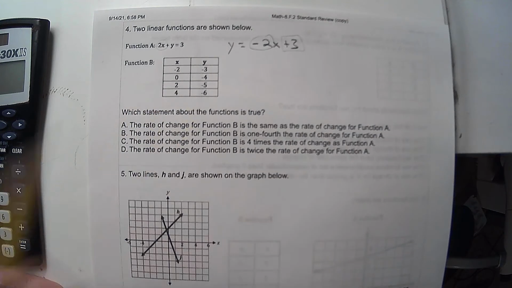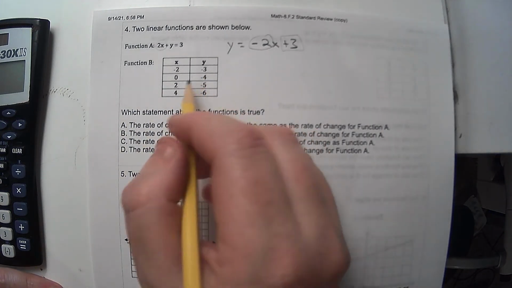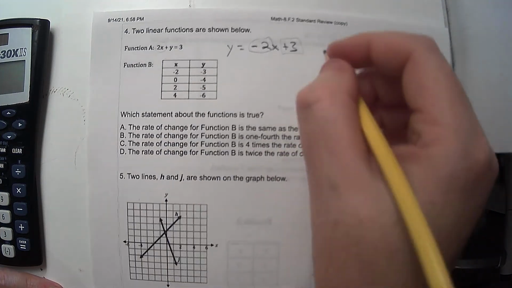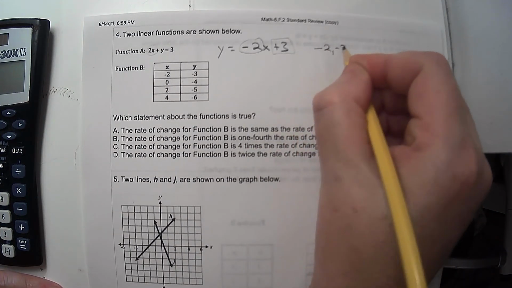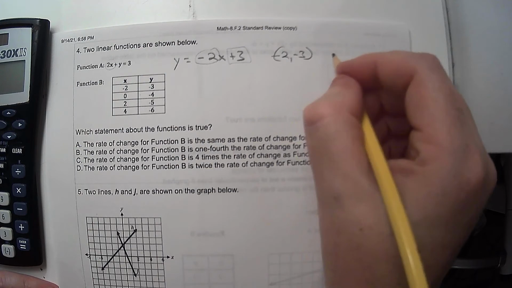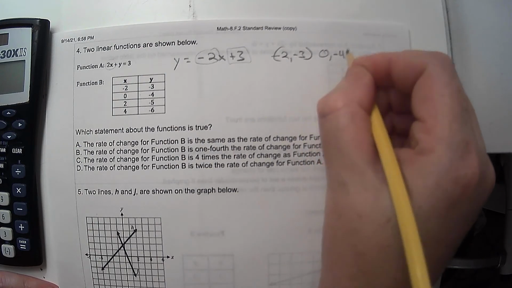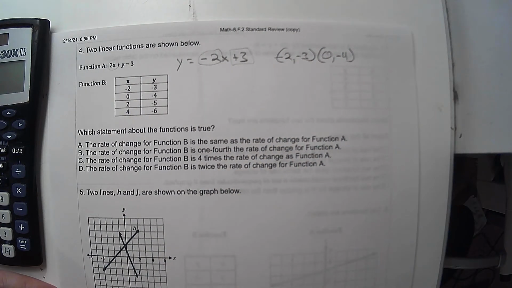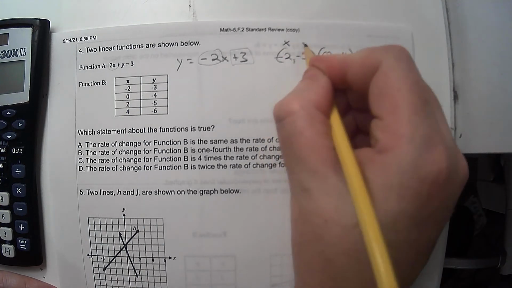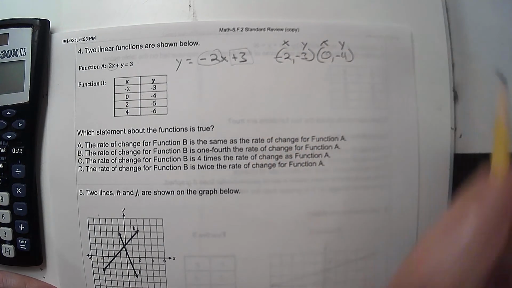Right? So now I need to look down here at my chart. I need to figure out what is my slope and my y-intercept from this one. So I'm just going to choose the first two. Got -2, -3. I've got a 0, -4. And now I need to go back and label them. So that's going to give me an x and a y, and an x and a y.